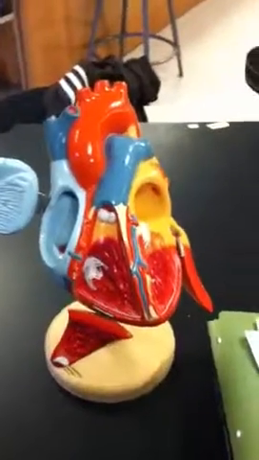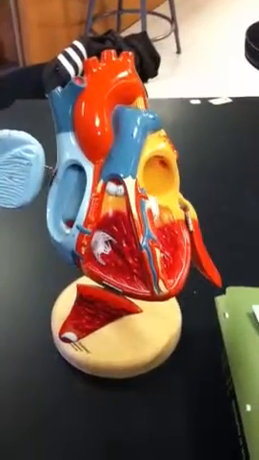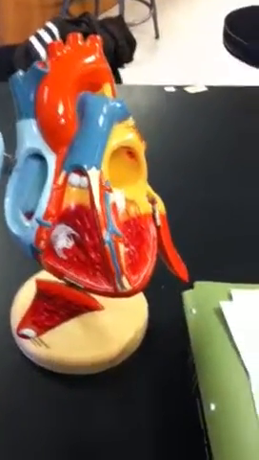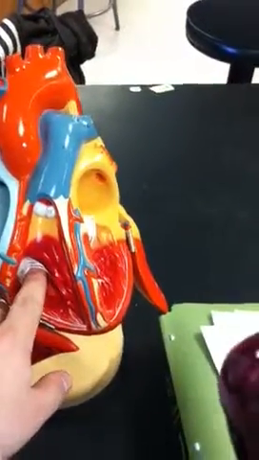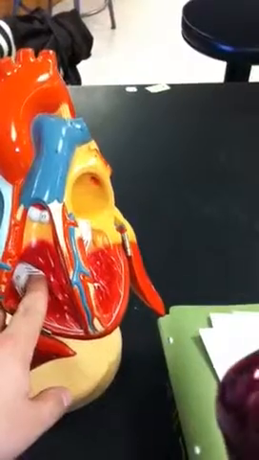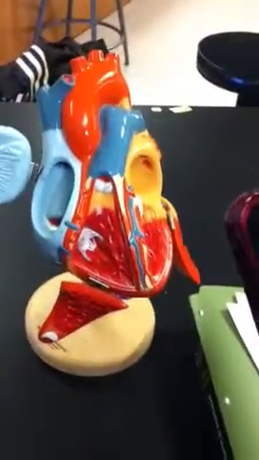Now the chordae tendineae, connective tissue that connects AV valves to the papillary muscle. It's these white strings of the tricuspid valve before the papillary muscles. It's in between 35 and 40 over there.